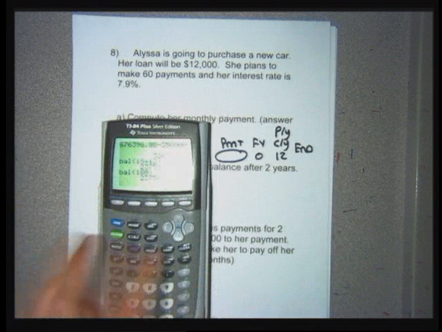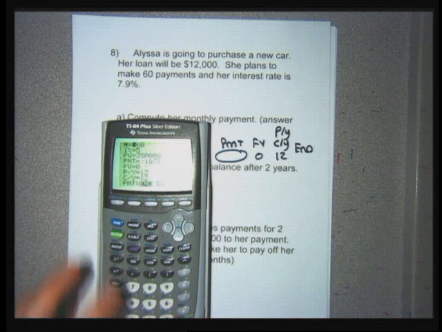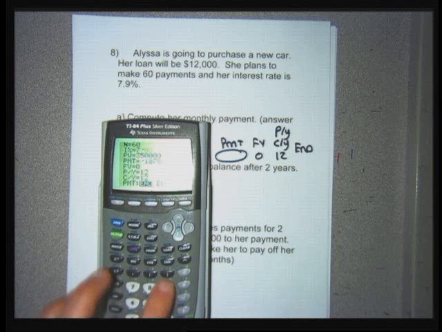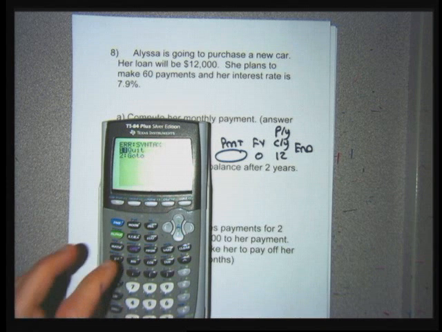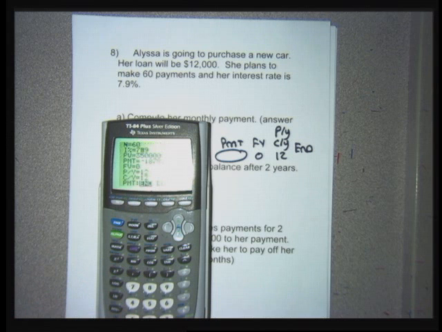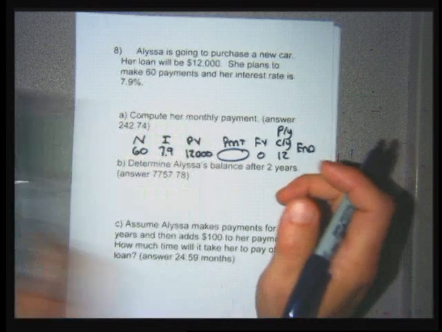So I go to my TVM solver, apps, finance, enter, type in 60 for the N, 7.9 for the I, $12,000 for her loan amount. Everything else is okay. I hit alpha and enter, and I get $242.74 for her monthly payment.